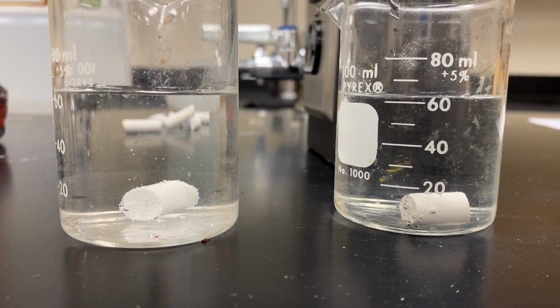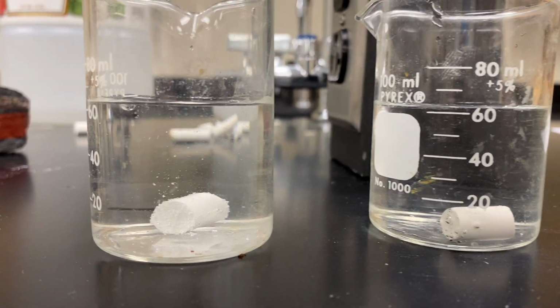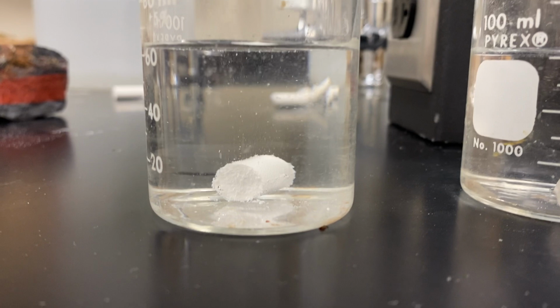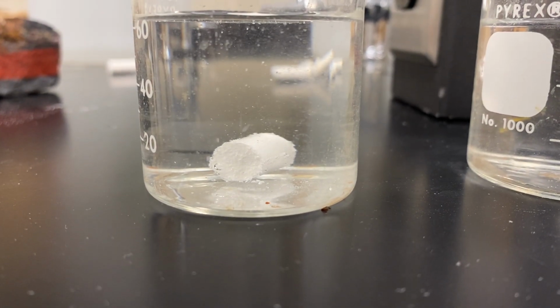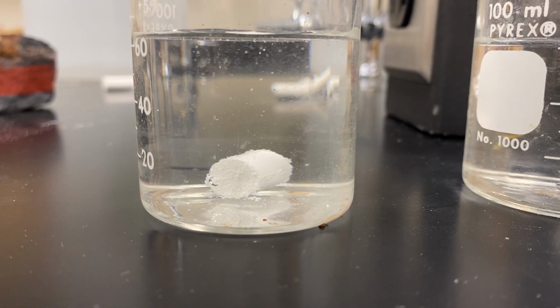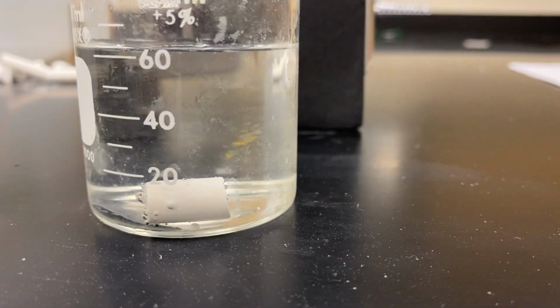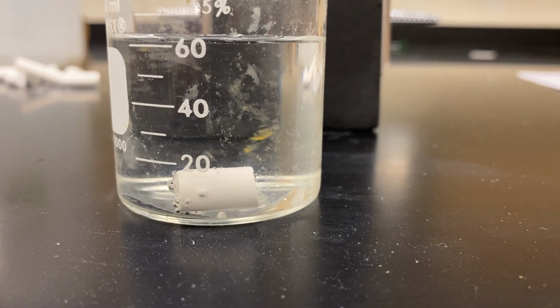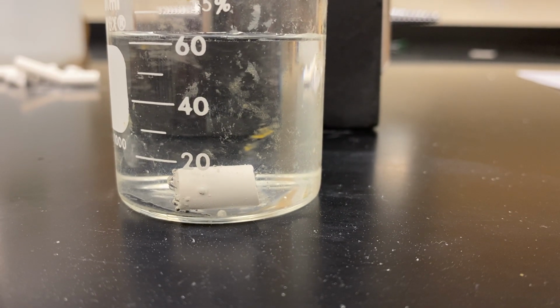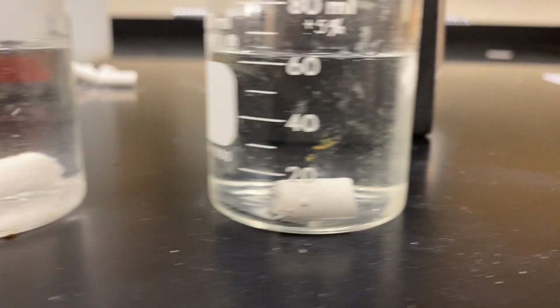So right off the bat, we can see that there's a lot more bubbles forming on the vinegar. And those bubbles are rising. And it looks like the chalk is almost slowly being torn apart. While the water definitely has some bubbles on it, those bubbles really aren't changing much. Or if they are, it's happening very, very slowly.